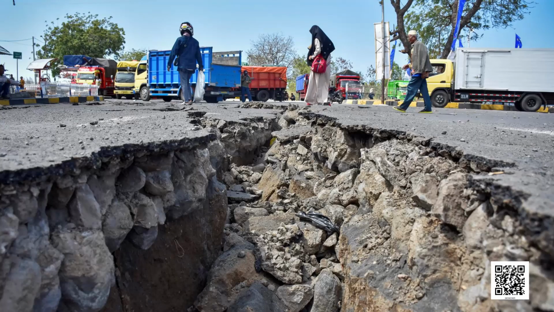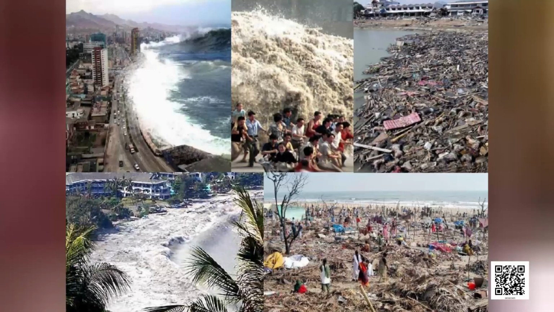Similarly, Earth's surface may be changed due to natural calamities like earthquakes. For example, there could be submergence of land as happened in the case of tsunami recently. Parts of Andaman and Nicobar Islands were submerged underwater.